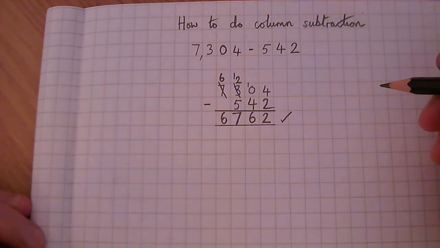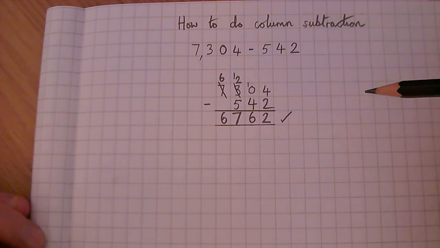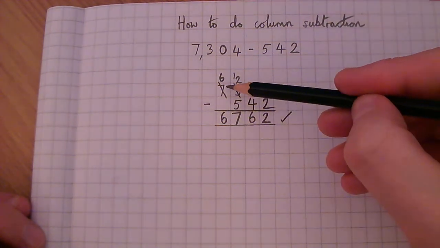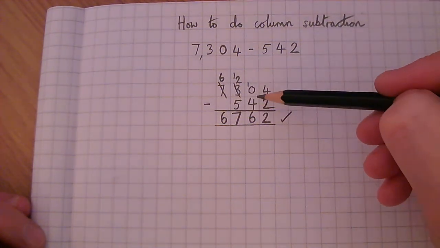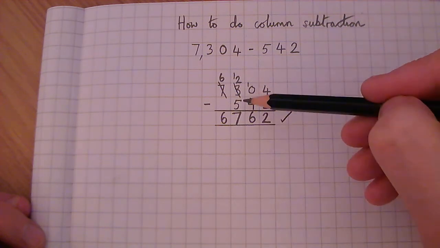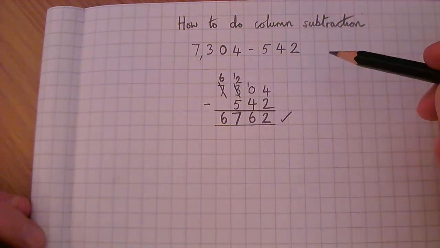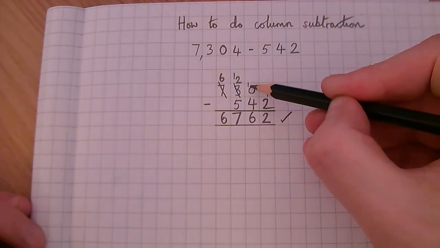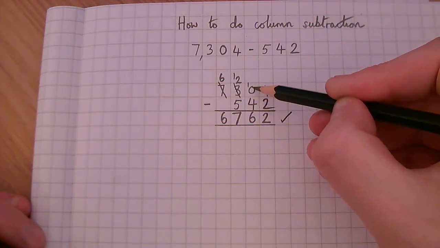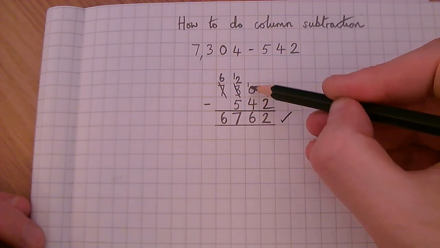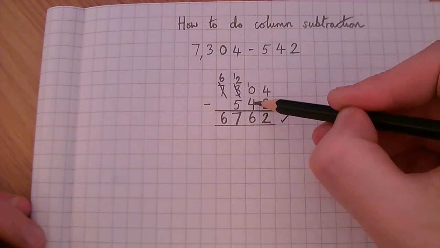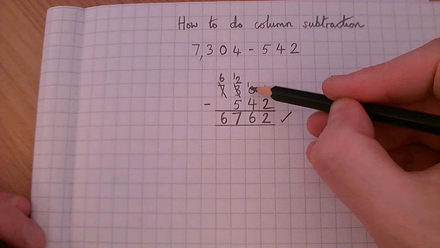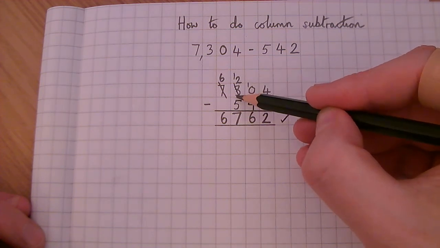I'm just going to point out two mistakes that I often see, and that is not lining up the digits correctly. So make sure you line up the numbers correctly. And secondly, remember that rule. If the value of the digit at the top is smaller than the one at the bottom, you can't do it. You need to go to the next column to help you.